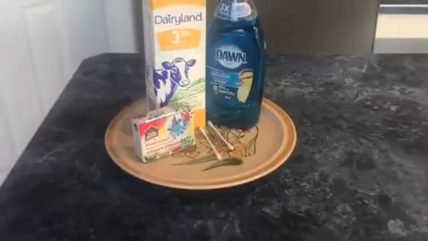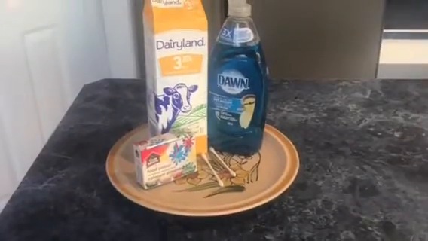Hi, my name is Shelby, and today I'm going to be showing you how you can teach your students to take elements from a science lesson and incorporate it into an art project. These are the materials that you'll need for the science part of the lesson.